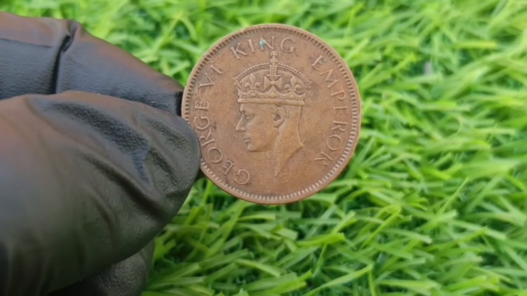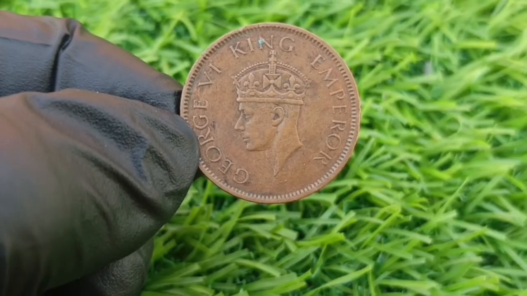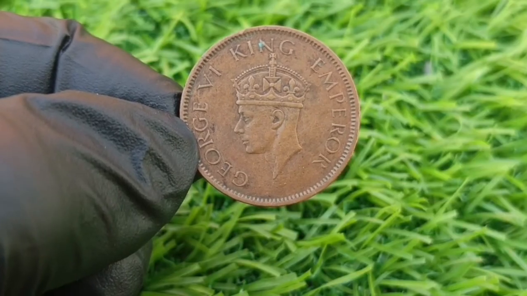And as we reflect on its long journey from everyday change to cherished collectible, the 1-ana coin reminds us that history often survives not in grand monuments, but in the simplest objects that people once depended on every day.